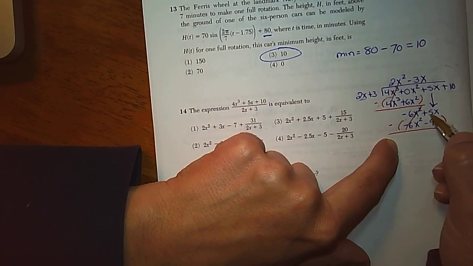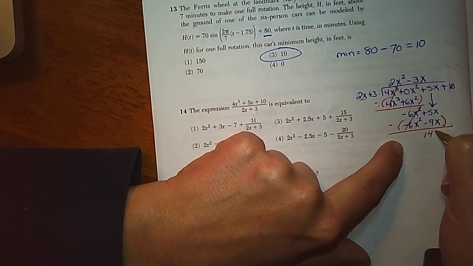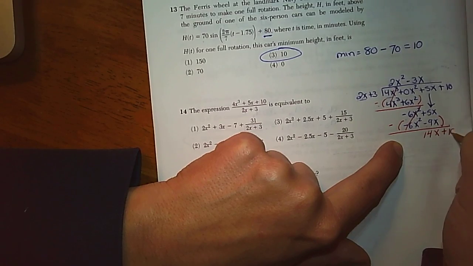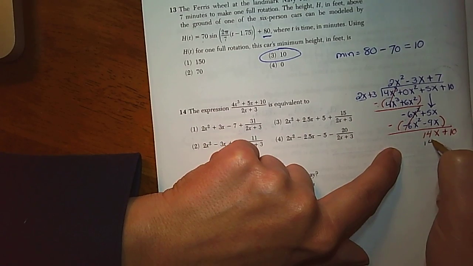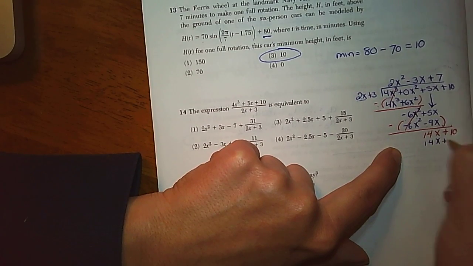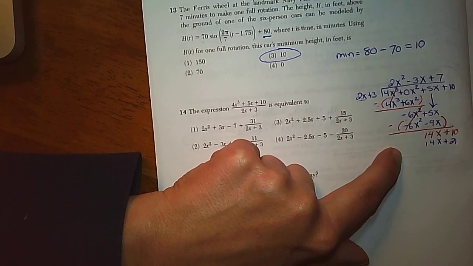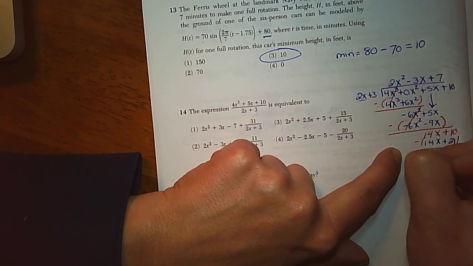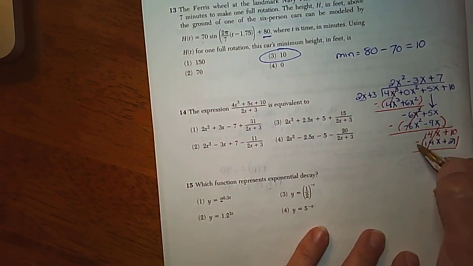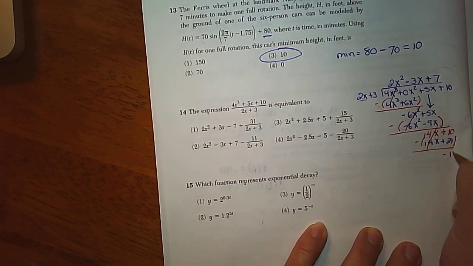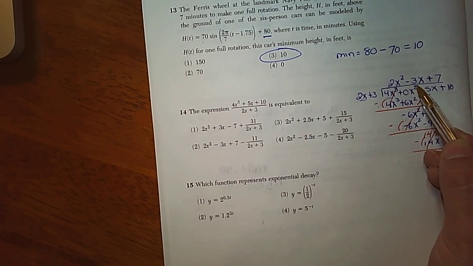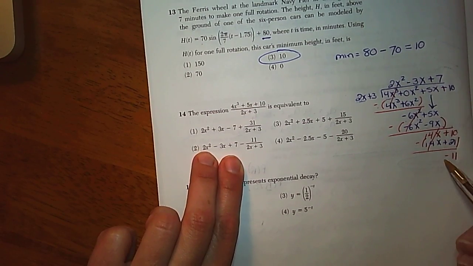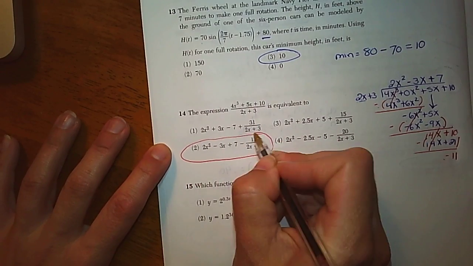This cancels. 5 minus negative 9x makes 14x plus 10. So now I'm going to do positive 7, makes that 14x plus 21. But then I got to take all this and subtract it. So that's gone. 10 minus 21 is negative 11. So I have to have 2x squared minus 3x plus 7. So that's what I got here. Minus 11. So it should have been that one.